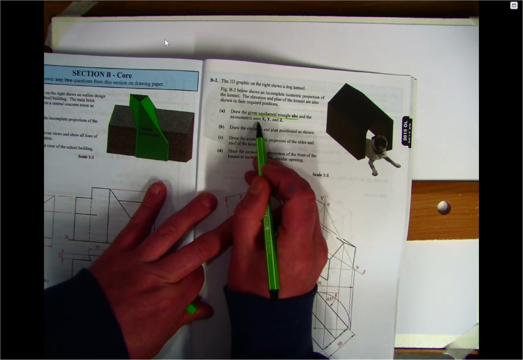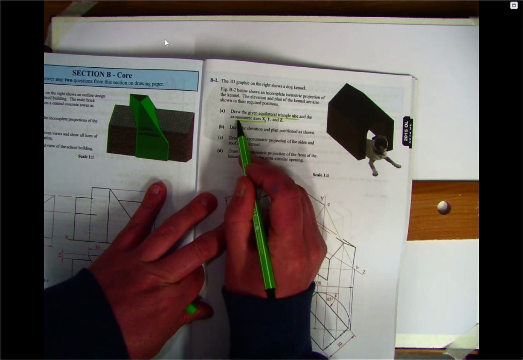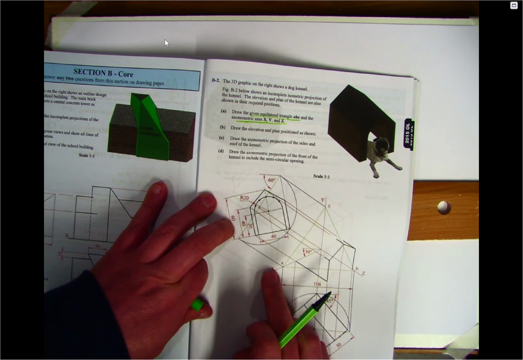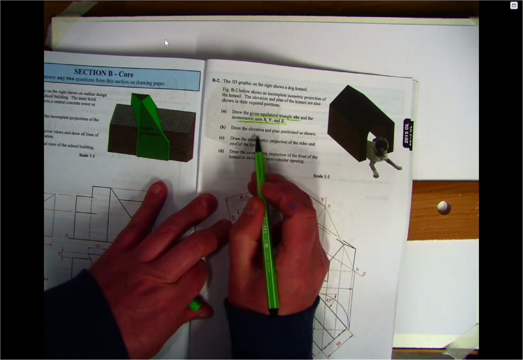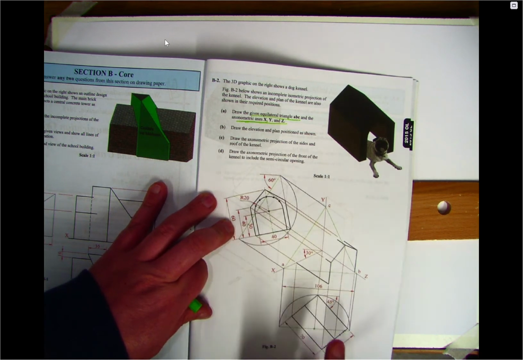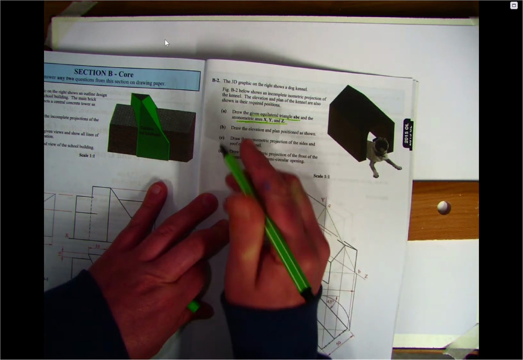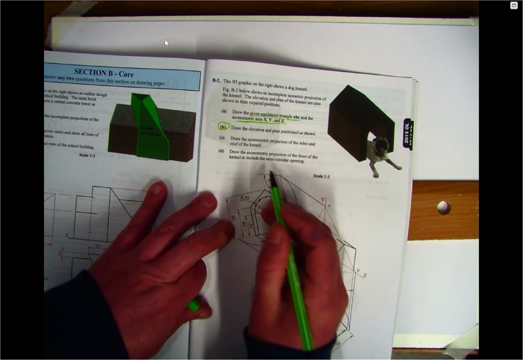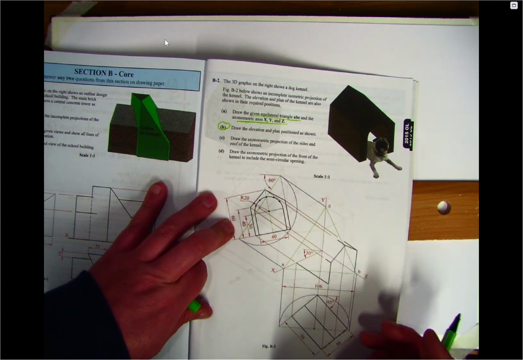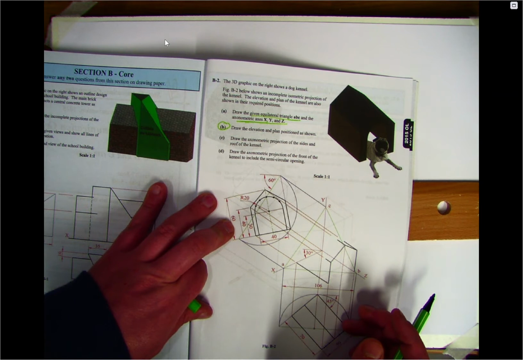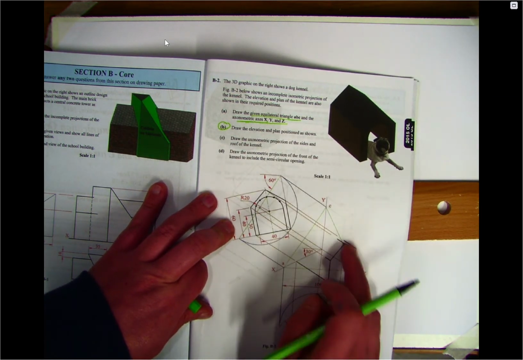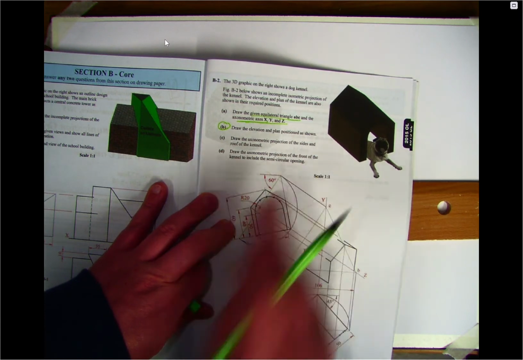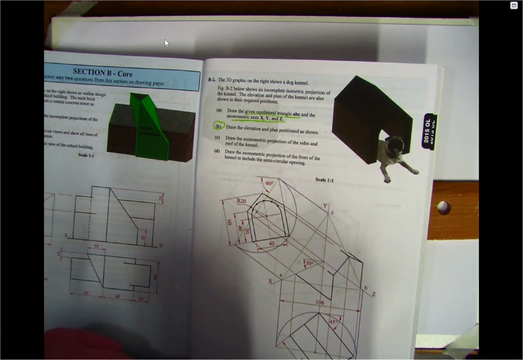Then the axonometric axis x, y and z. So that's basically x, y and z. Then draw the elevation on the plan. So this is our elevation, our front view. This is our plan as positioned as shown. So that'll be part B. Draw the axonometric of the sides and the roof. Okay, so basically this and the roof, and then do the curved semicircular opening. So again, it gives a good order in which to do it in.